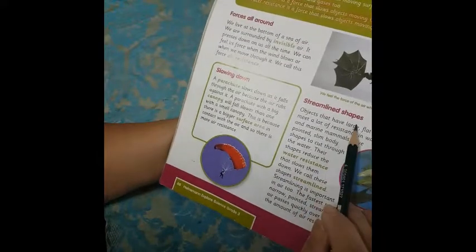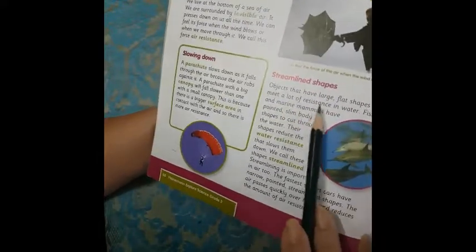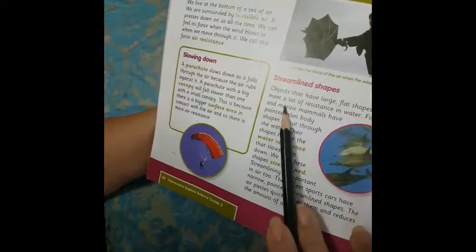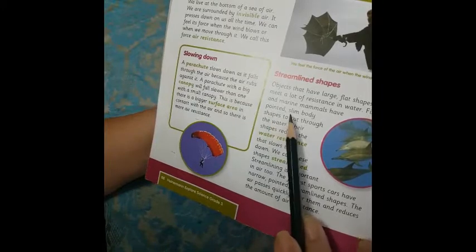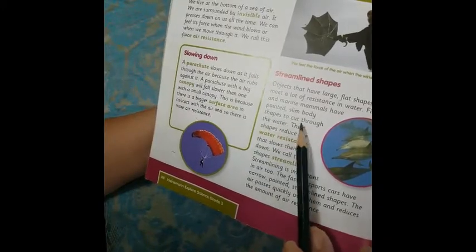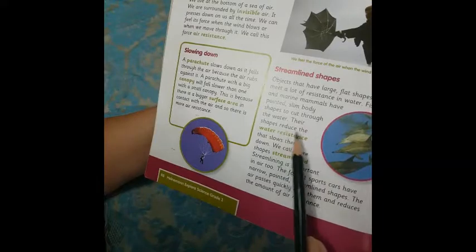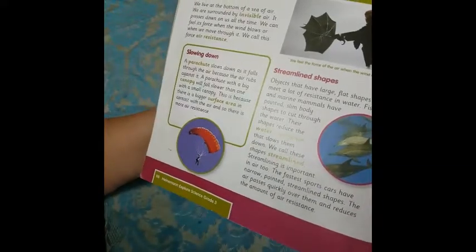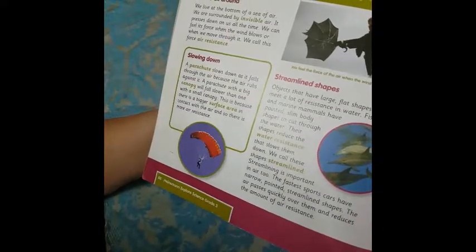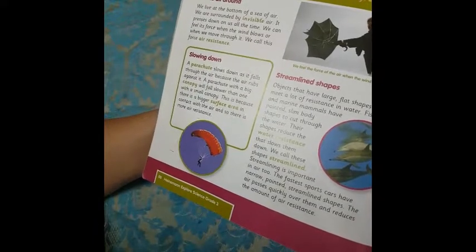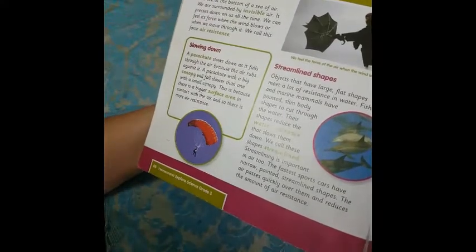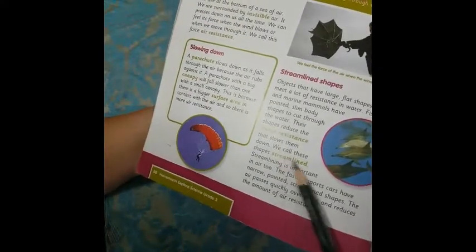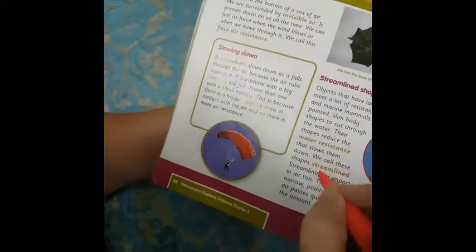Alright, streamlined shapes. Objects that have large flat shapes meet a lot of resistance in water. Fish and marine mammals have pointed slim body shapes to cut through the water. Their shapes reduce the water resistance. So a streamlined shape will cut across faster. It will reduce the water resistance. Otherwise that slows them down. We call these shapes streamlined. Okay, so you can highlight streamlined.